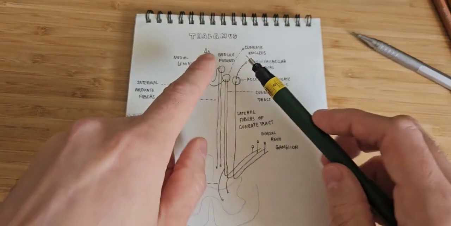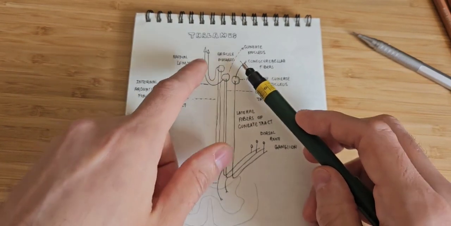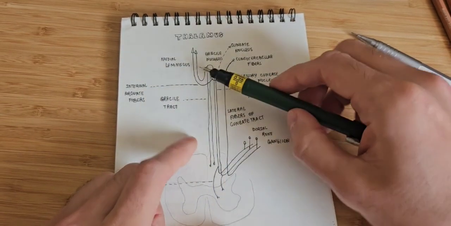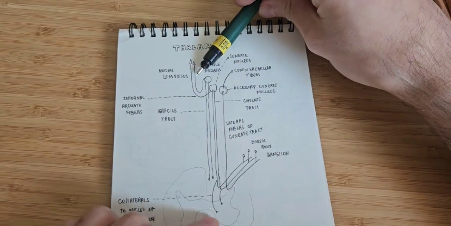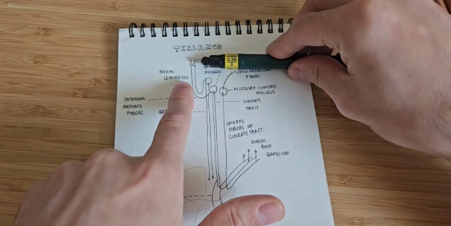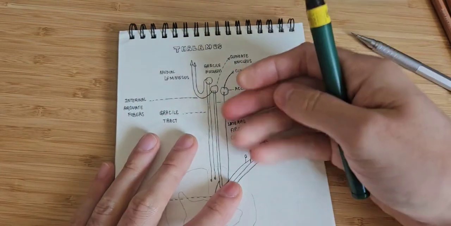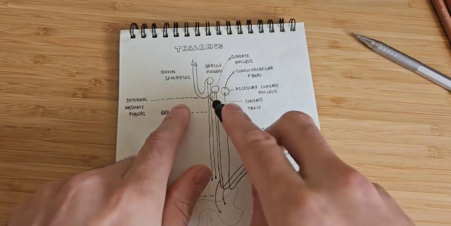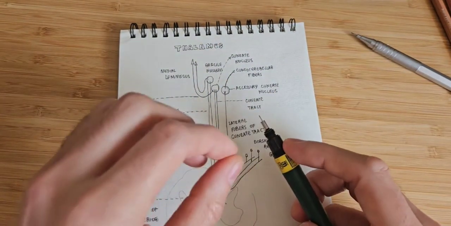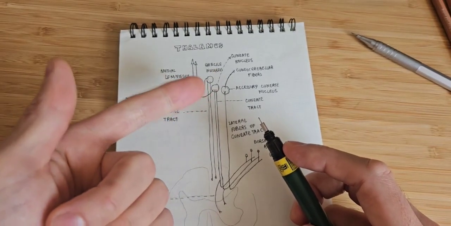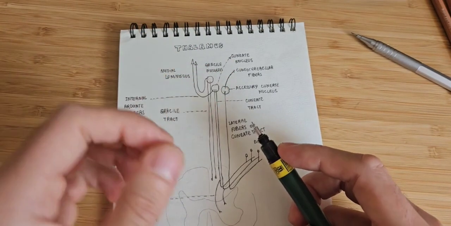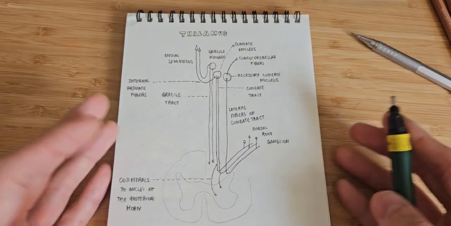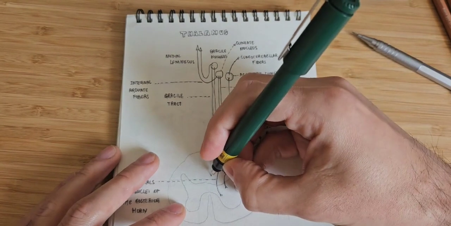Okay? From here, sensory information is relayed to higher centers via internal arcuate fibers and the medial lemniscus. And it will reach the thalamus and the cerebral cortex. Damage to any part of this pathway can result in significant sensory deficits, impacting proprioception and light touch perception. And yeah, this is actually what I wanted to share. I hope you got the information.